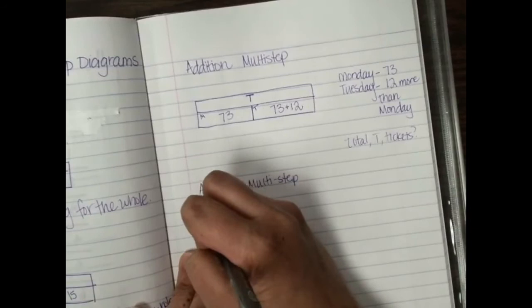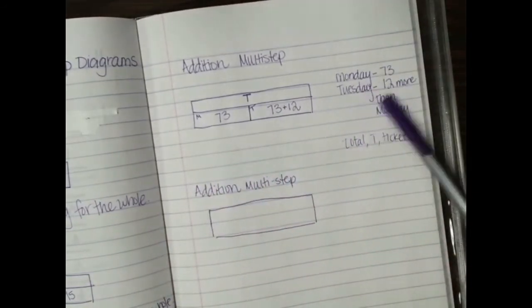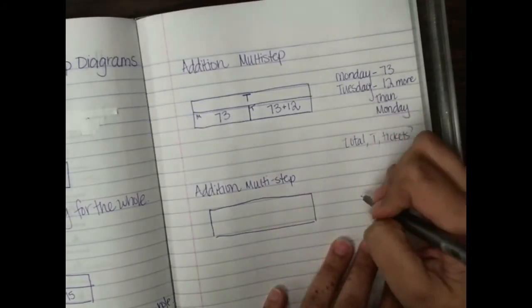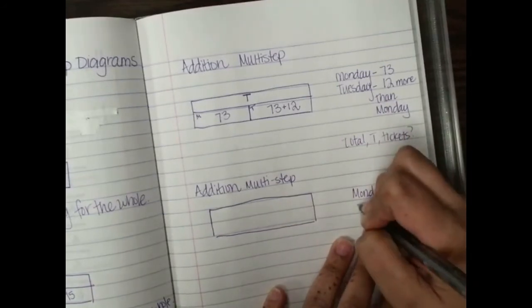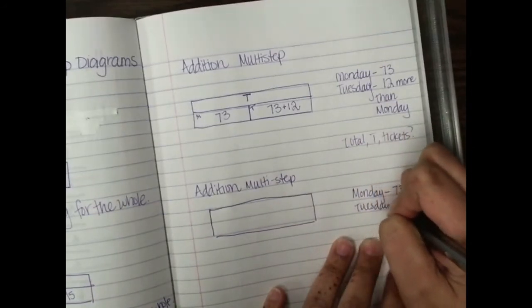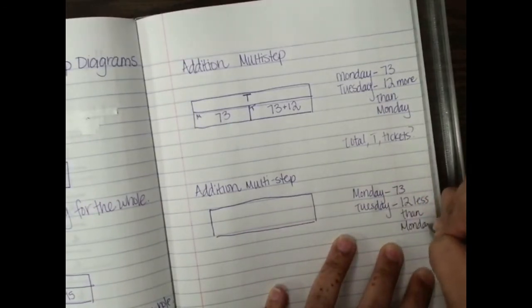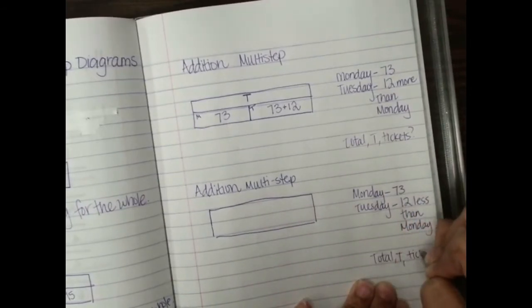This one is very much like this. I'm going to just change it up. Actually, let's copy the exact same problem with one slight change. 12 less than Monday. I want to know what is the total tickets.